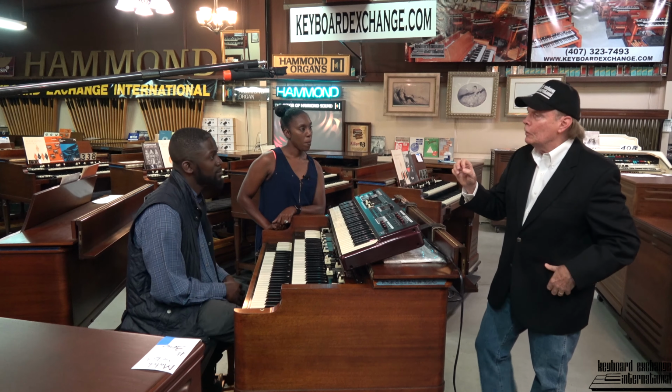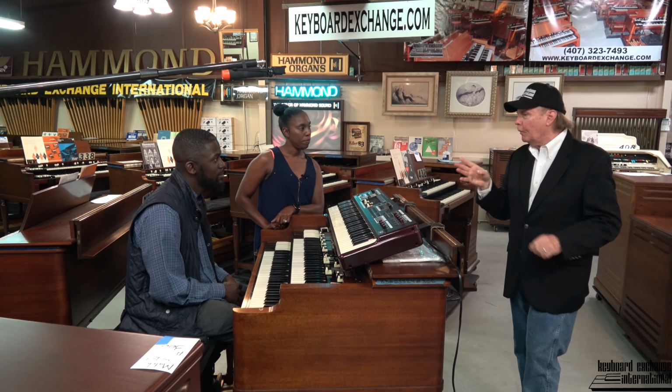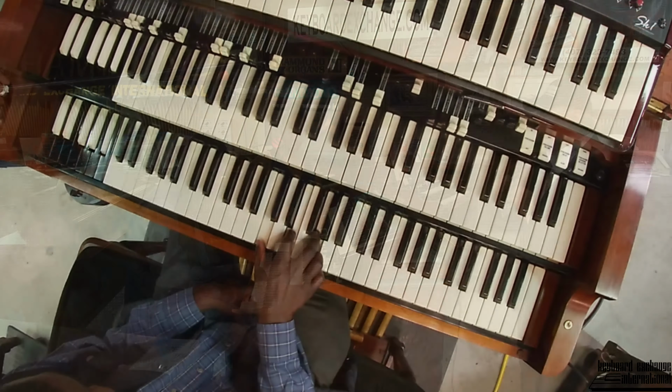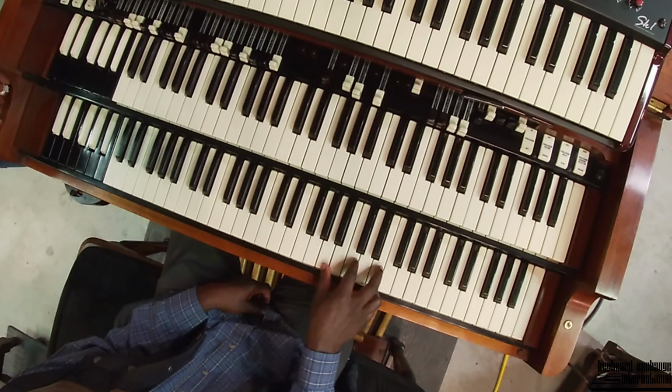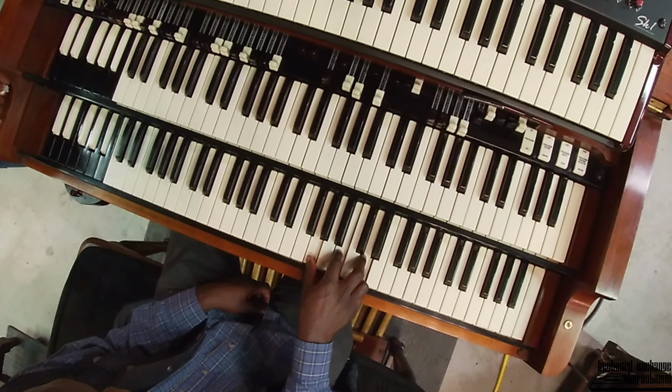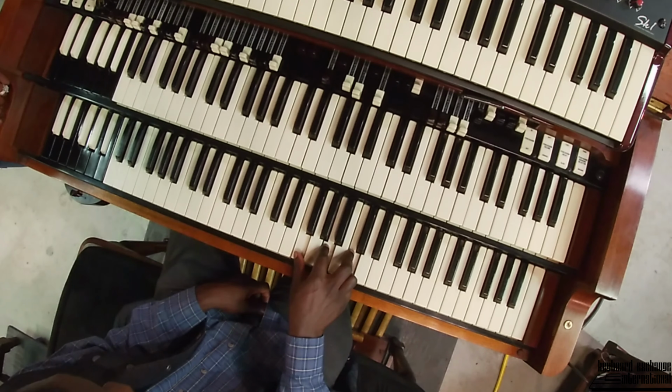Okay, now you remember that little progression I was showing you? 1, 4, and 5 plus 6. Go to 1, to 6, to 5, to 4, back to 1. Those 4 chords, you would be shocked to learn that in whatever key they're played in, you could pretty much play hundreds of songs if you know those 4 chords.